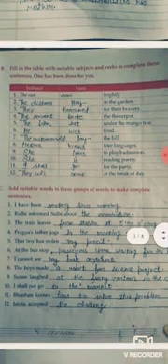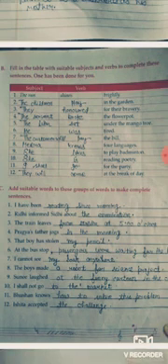Okay, now next number 4. Number 4 is the servant. The servant is subject. The servant broke. What is broke here? Here broke is verb. The servant broke the flower pot. Number 4 is the servant broke the flower pot.